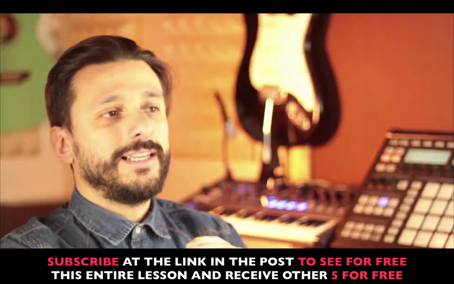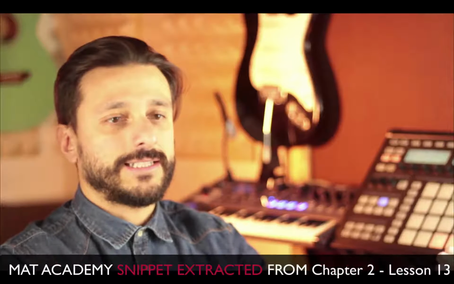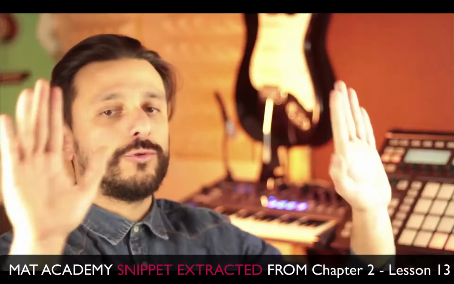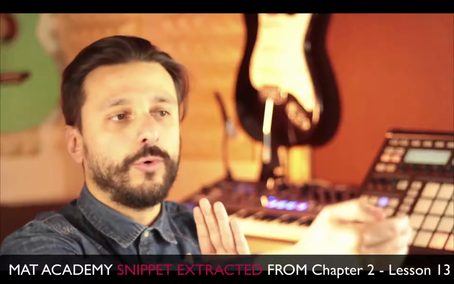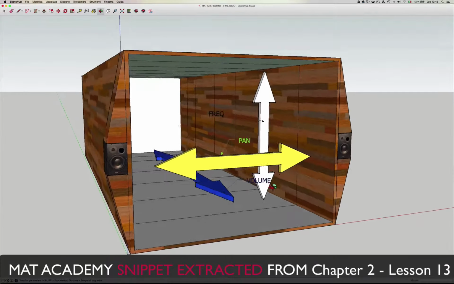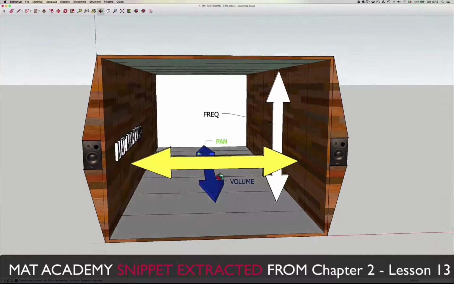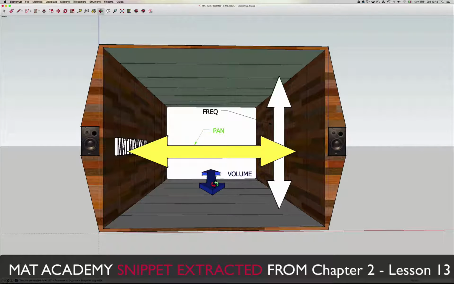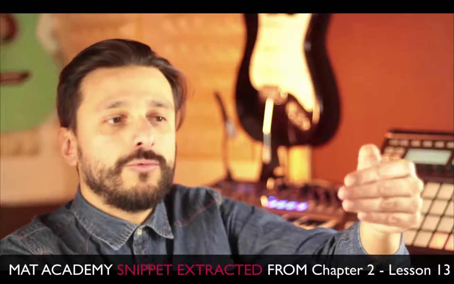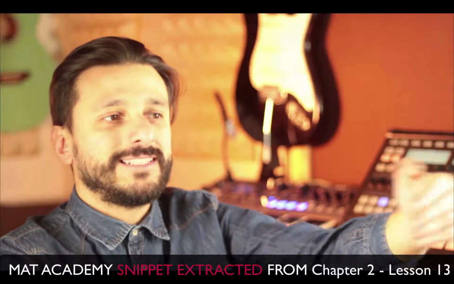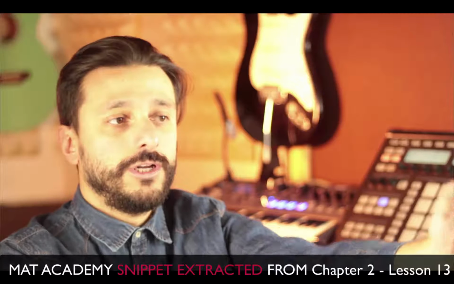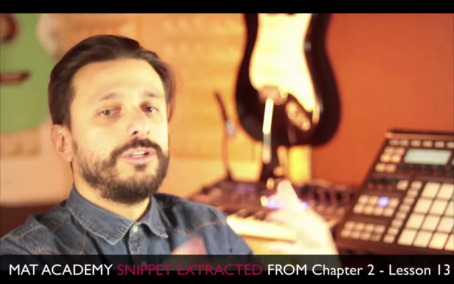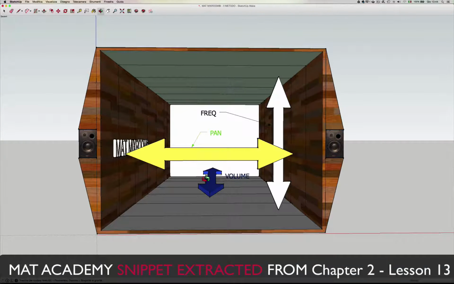Now, let's define the limits of this room. We said that it has a front limit and a limit at the back. These limits are defined by volume. A sound that will have a very low volume, it's a sound that I'm going to hear way in the back. It's going to be near the back wall. A sound that is going to have a very high volume is a sound that I will perceive up front.